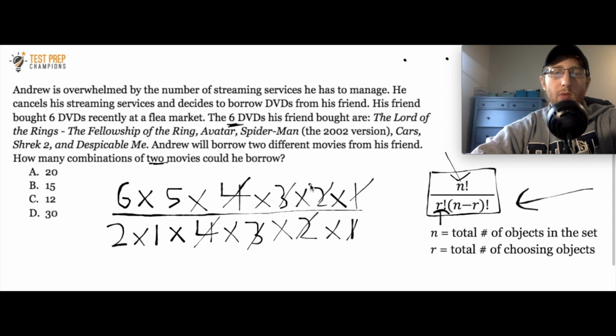So what we'll have now is 6 times 5. 6 times 5 is 30. Divided by 2, because 2 times 1 is 2. So 30 divided by 2 equals 15.